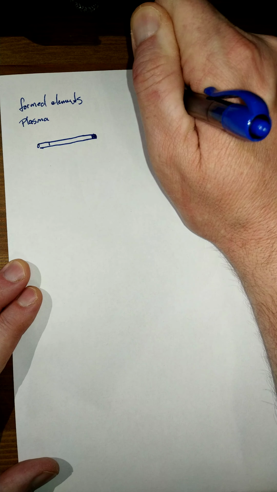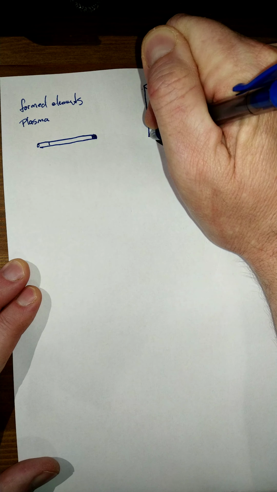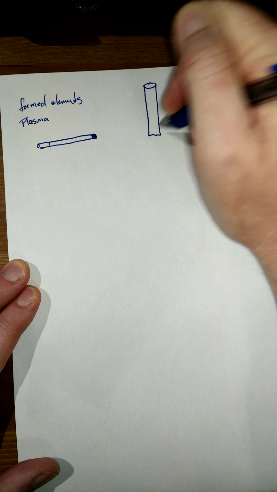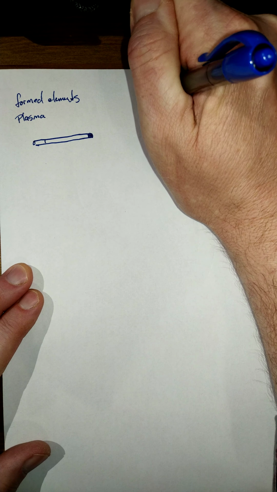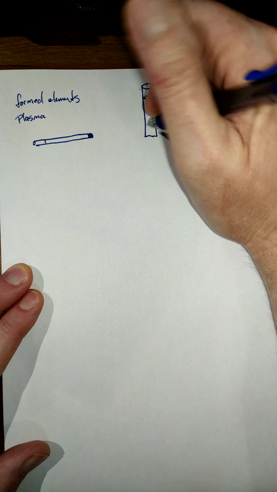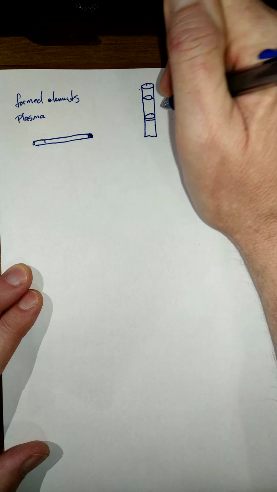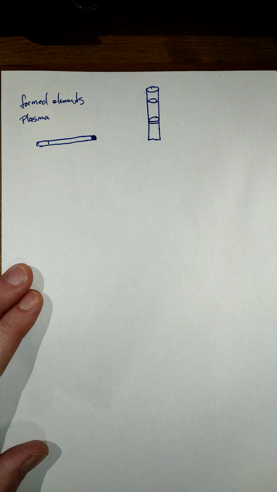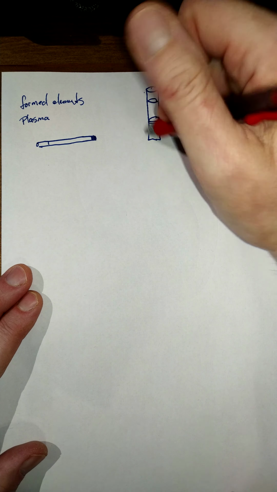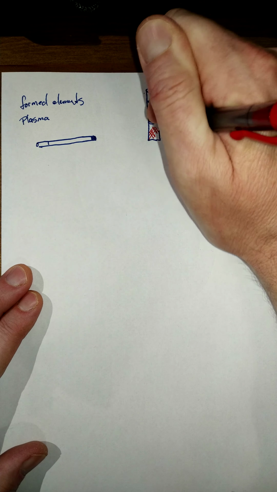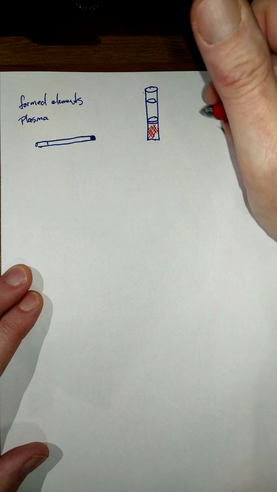Let's just look at this as a centrifuge tube. And our first layer right here, we got another layer, and then another layer right here. This right here is our hematocrit.